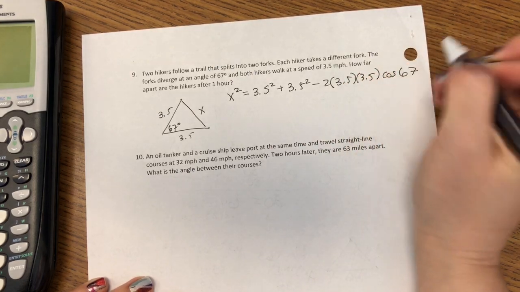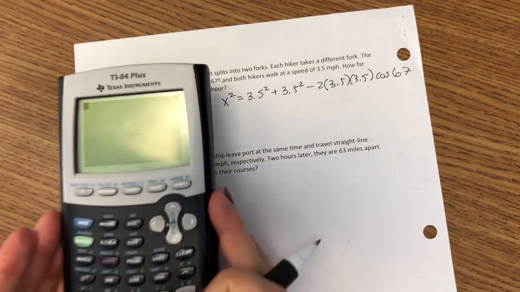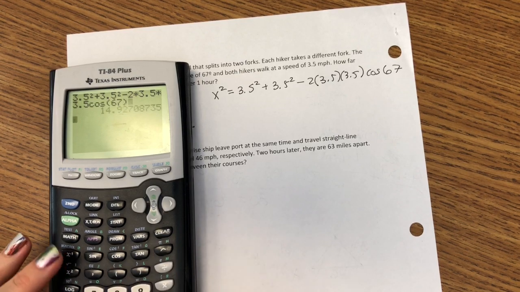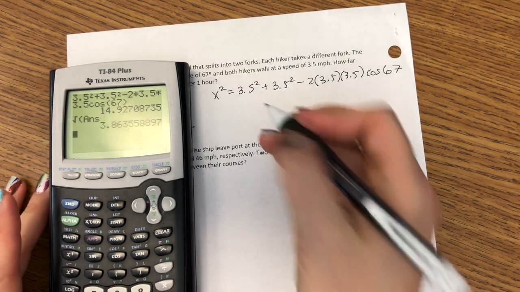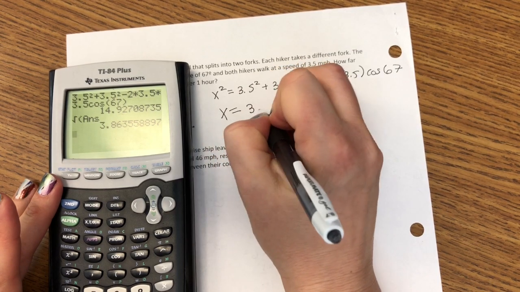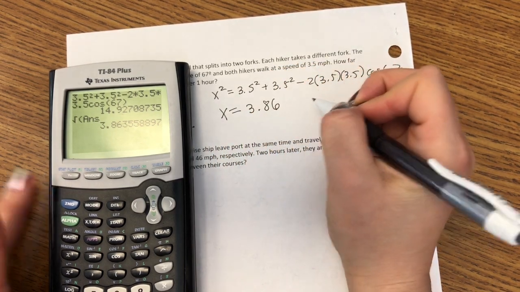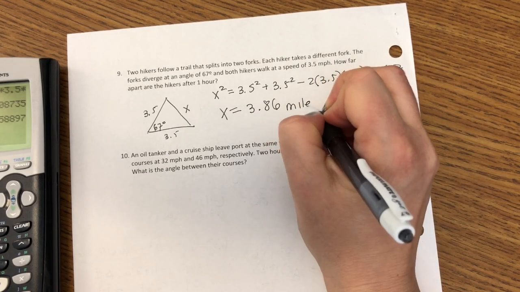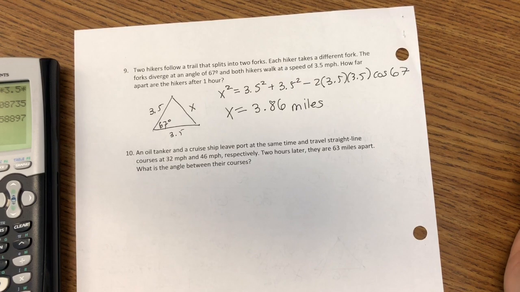Cosine 67. This is the one where we can purely type it in our calculator. Square root, and they are 3.86 miles, I guess, apart, since it's miles per hour.